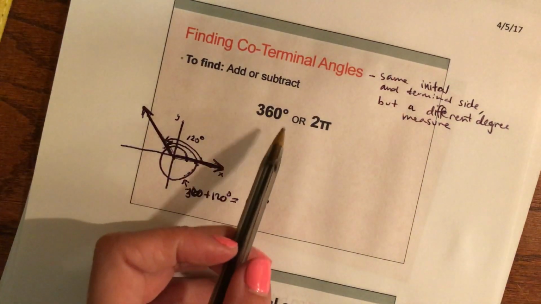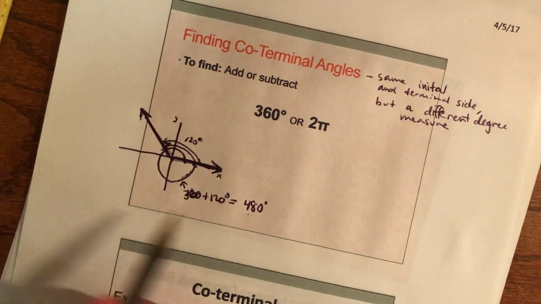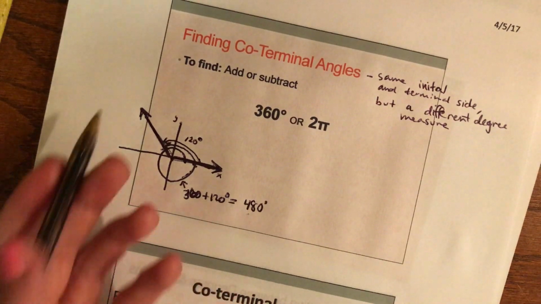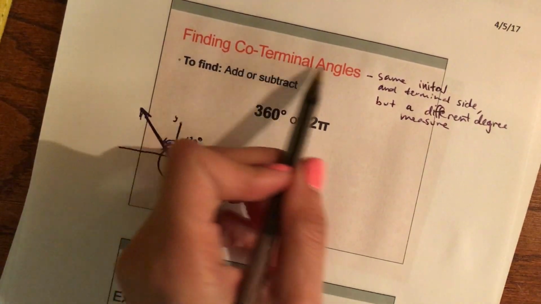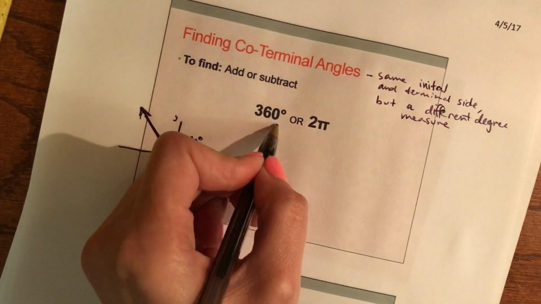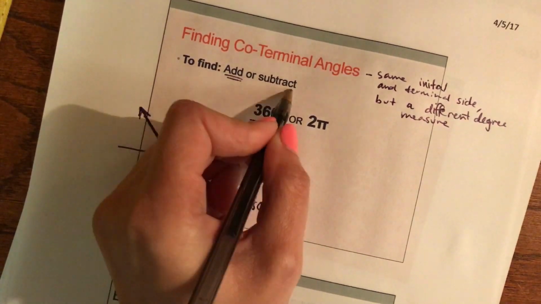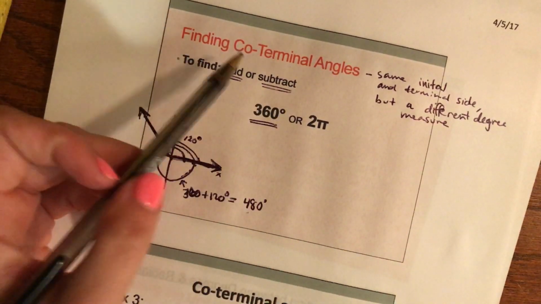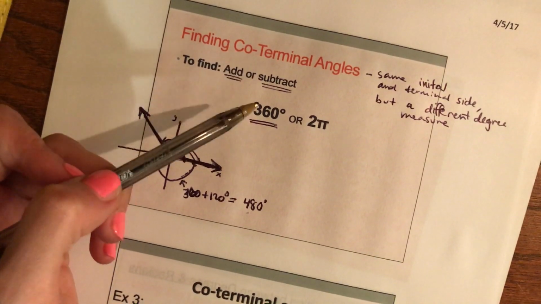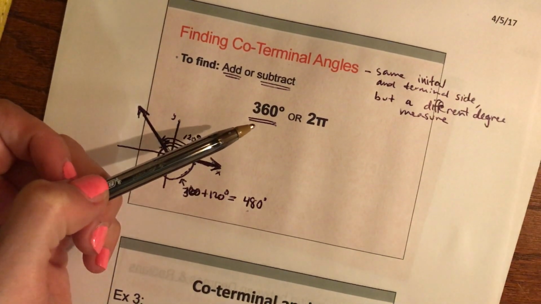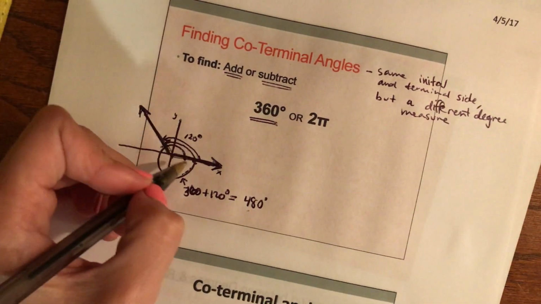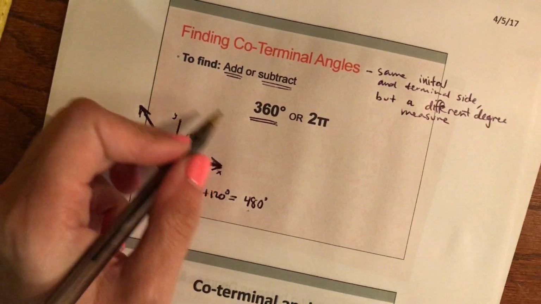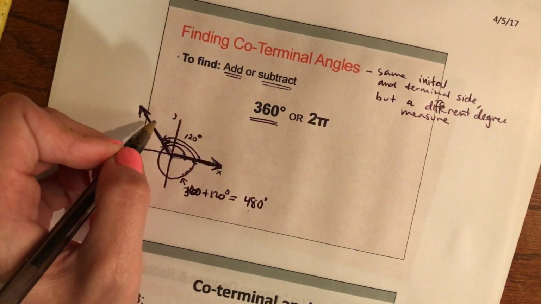Okay. All right, so this example was in terms of degrees, but basically to find any coterminal angle, you are either going to add or subtract 360 degrees. There are an infinite amount of coterminal angles with other angles. Okay, so you can add and subtract as many times as you want, right? I could have gone around this so many times and still ended up back at 120.